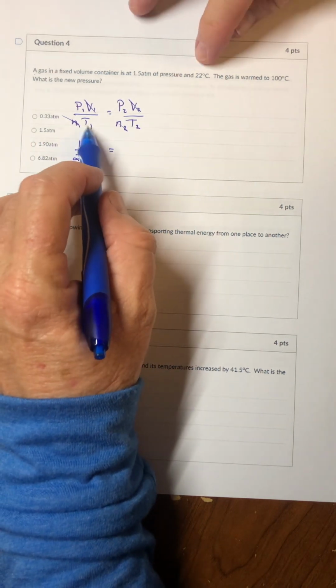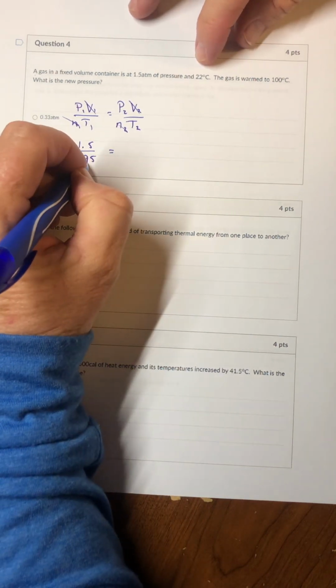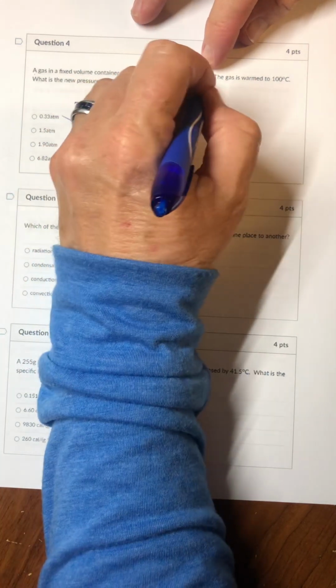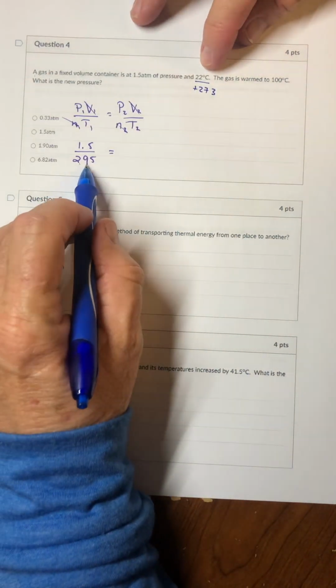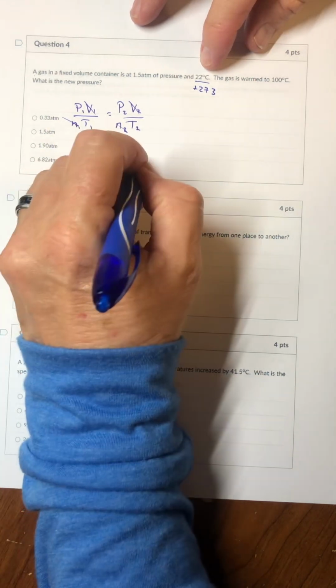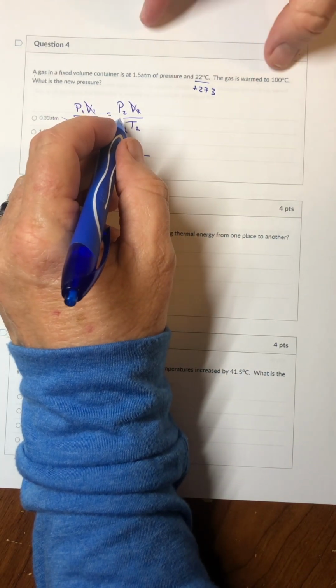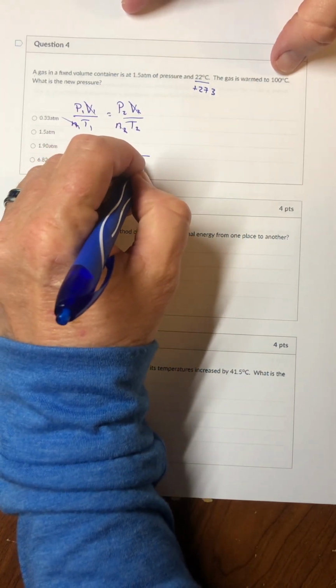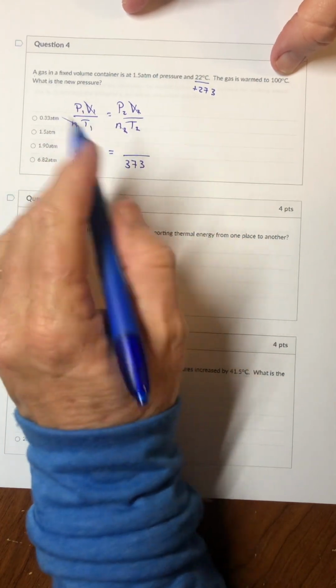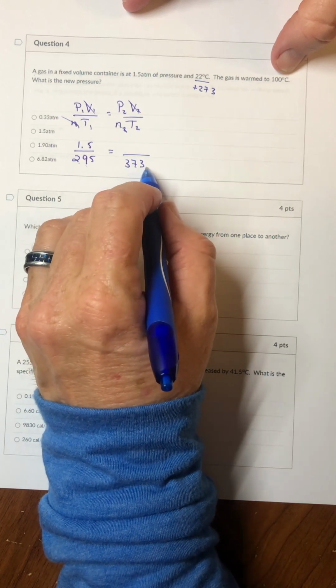So don't put in 22 for temperature number 1. It would be 22 plus 273, and that's how I got the 295. Whereas then it is warmed to 100 degrees Celsius. So that would be 373 on the Kelvin. So temperature number 2 is 373.